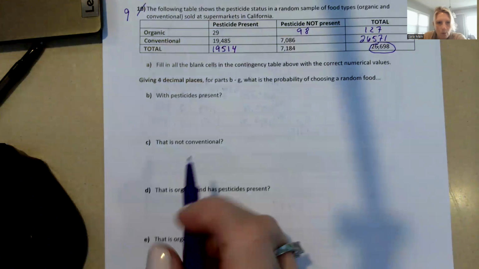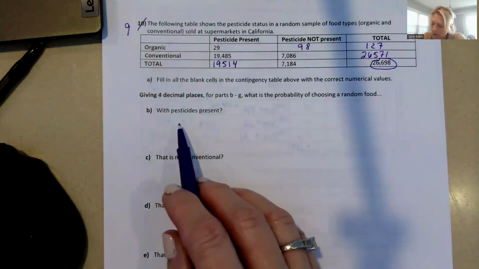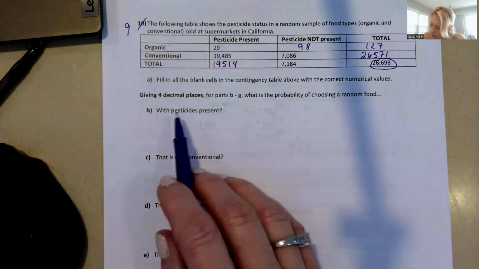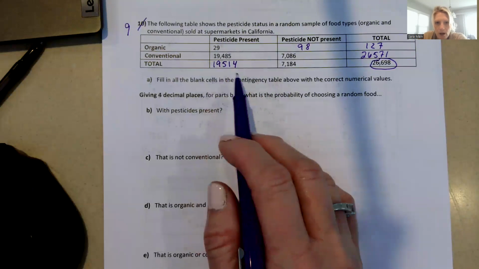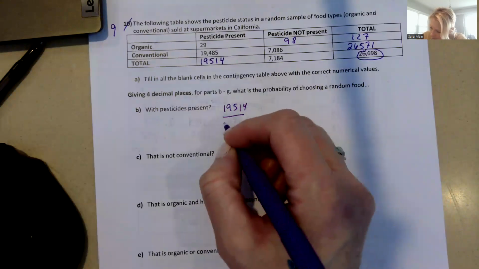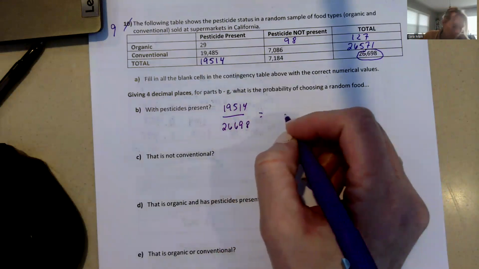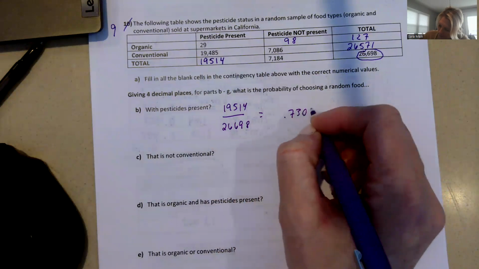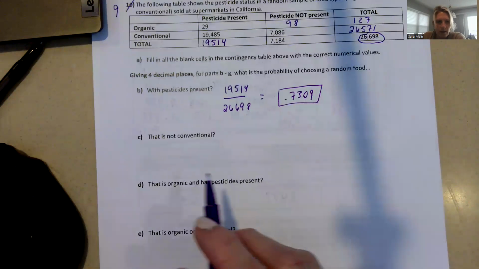It says, what is the probability that they chose a random food that had pesticides present? So pesticides present would be all of them. So that would be 19,514 out of 26,698. You can give it in 4 decimal places.